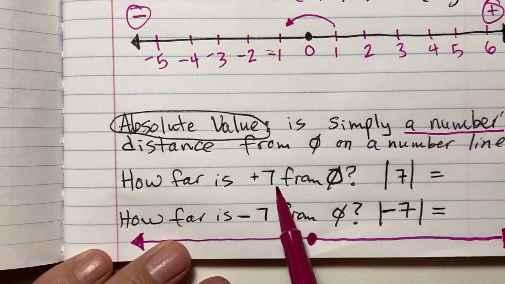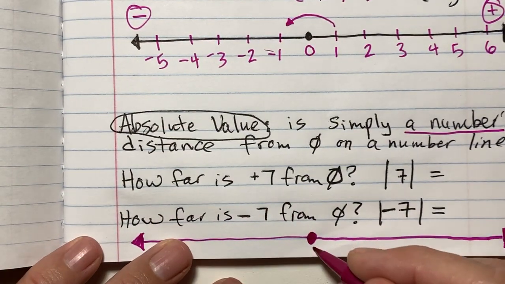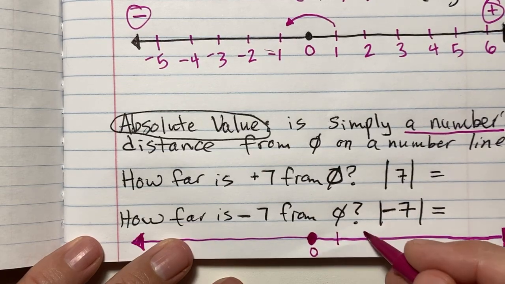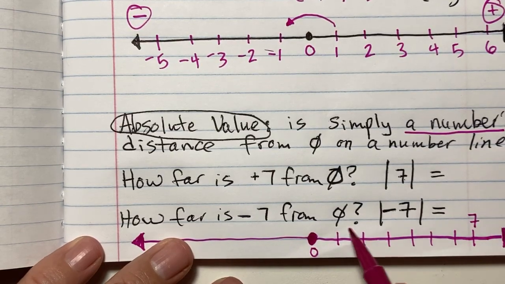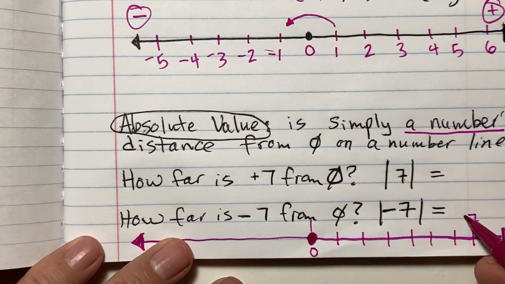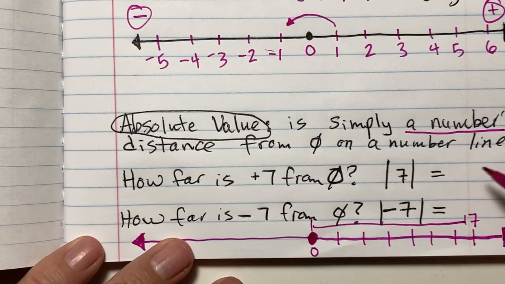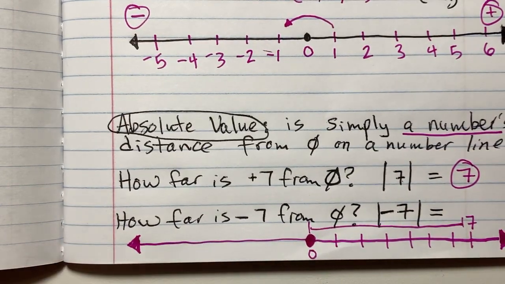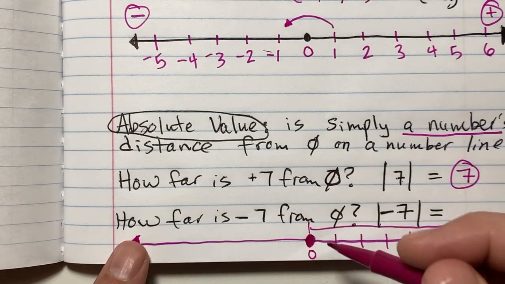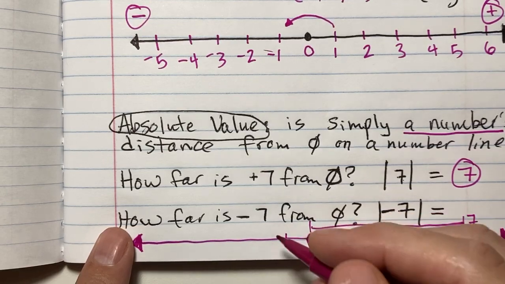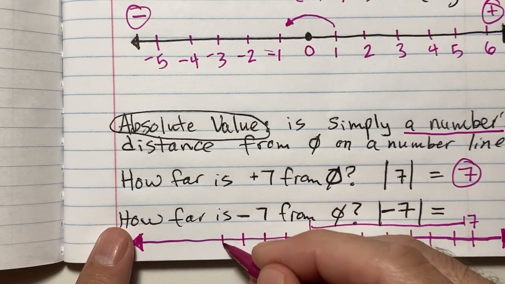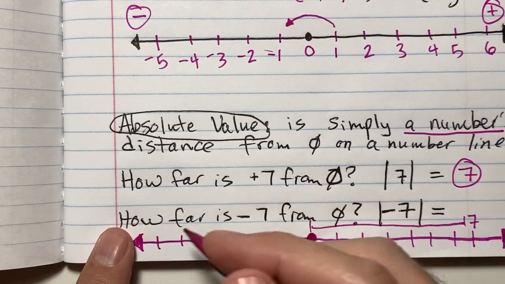So how far is positive 7 from 0? Starting at 0, we would count 1, 2, 3, 4, 5, 6, 7. So this value, positive 7, is measured as 7 units from 0, so the absolute value of 7 is just 7. On the negative side, asking how far is negative 7 from 0: negative 1, negative 2, negative 3, negative 4, negative 5, negative 6, negative 7.